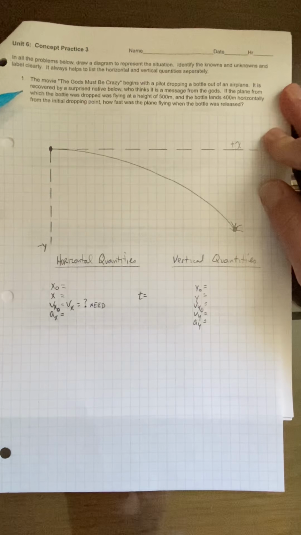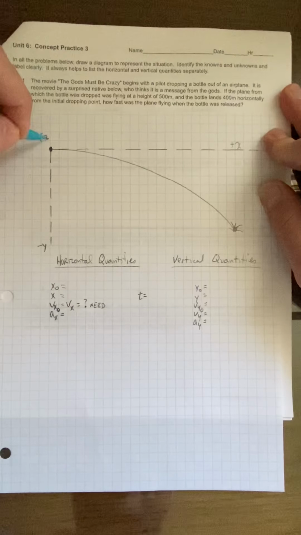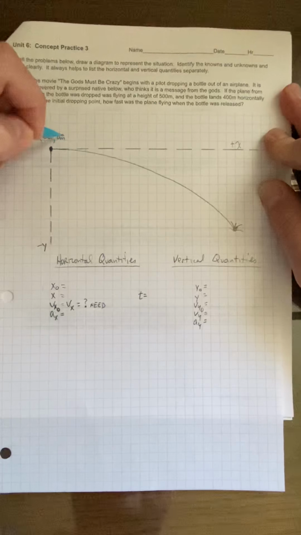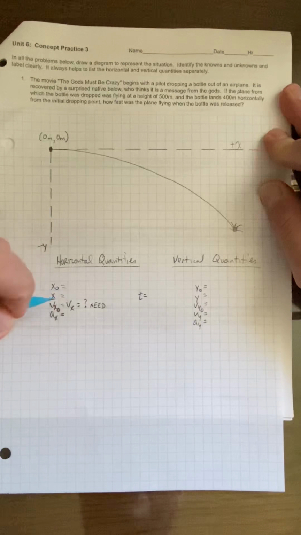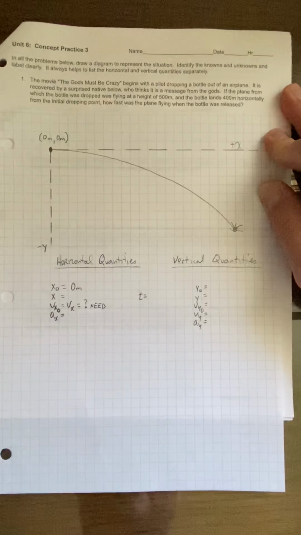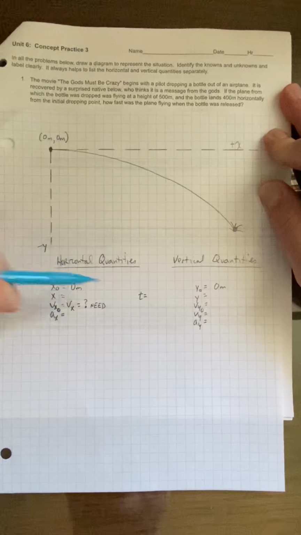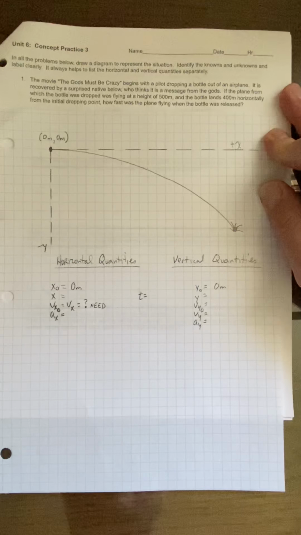You were told that the bottle was dropped while the plane was flying at a height of 500 meters. Well, why don't we go ahead and say that the initial horizontal and vertical position is both 0. I'd fill that in my table. So it started at 0 meters horizontally. It started at 0 meters vertically. Make two separate data tables, one for each the vertical and horizontal.